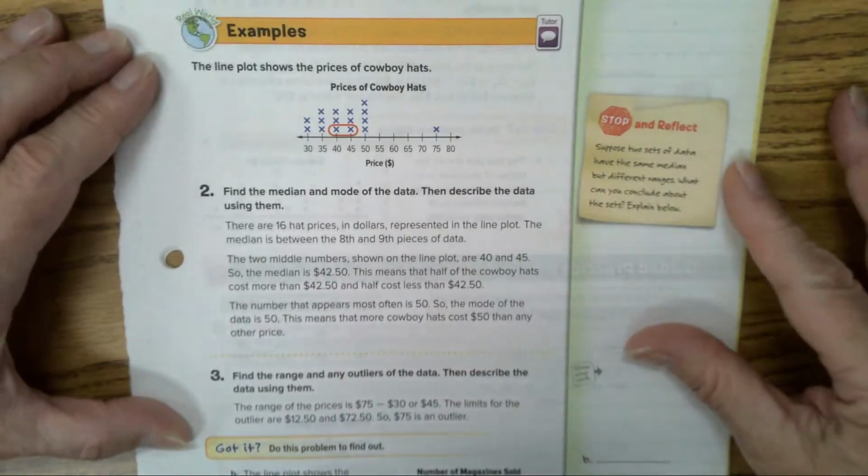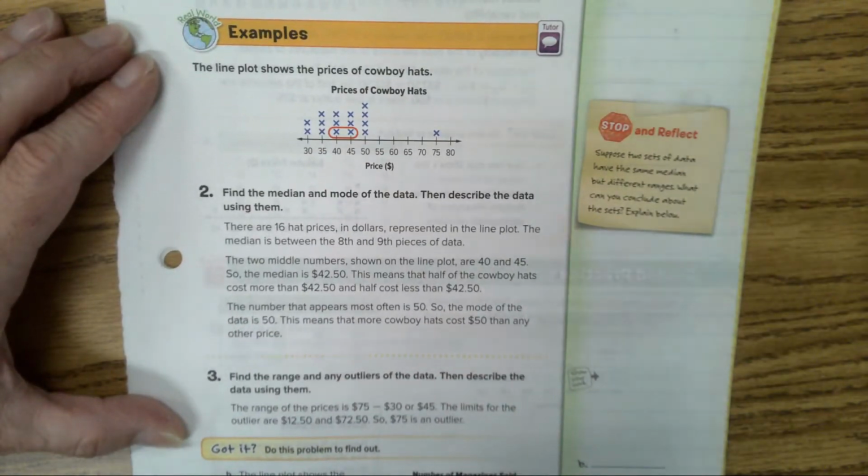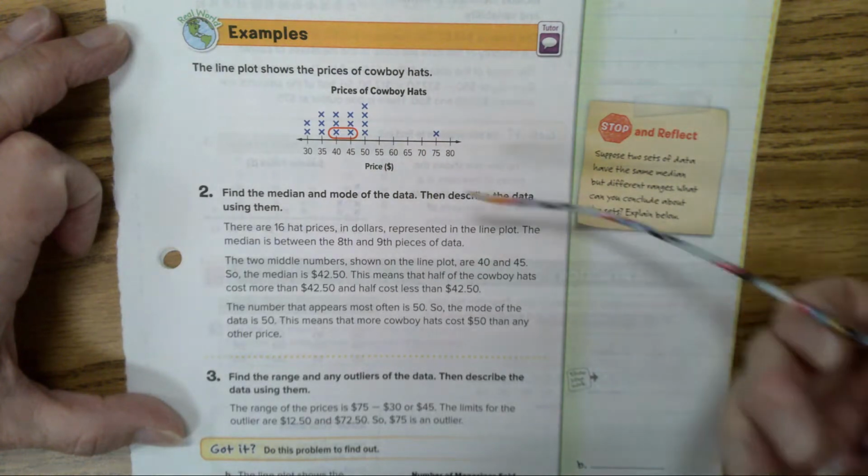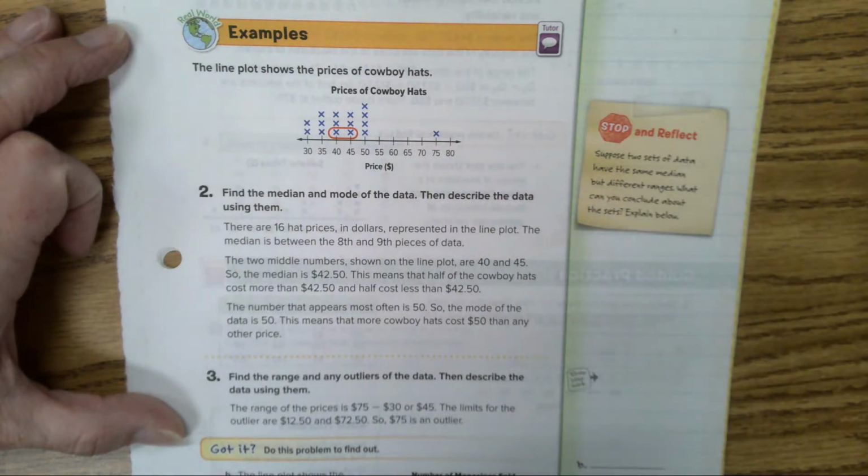What's something else that's sort of unique about this line graph? Do you see something that sticks out? Quinn? There is an outlier. I would have mentioned that. It's like, that must be some special designer cowboy hat. It's $75, okay? So I would have mentioned that whenever I was describing this information. Any questions on that?